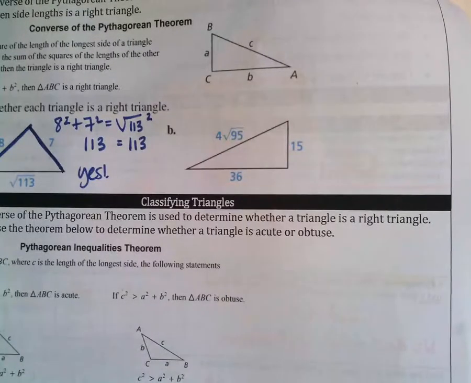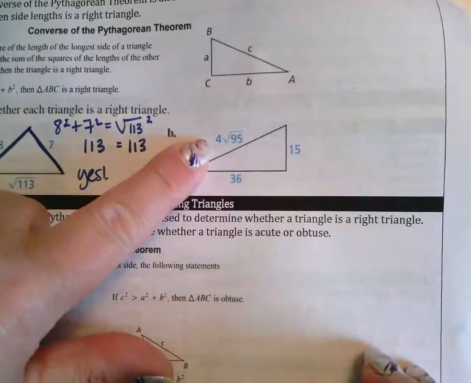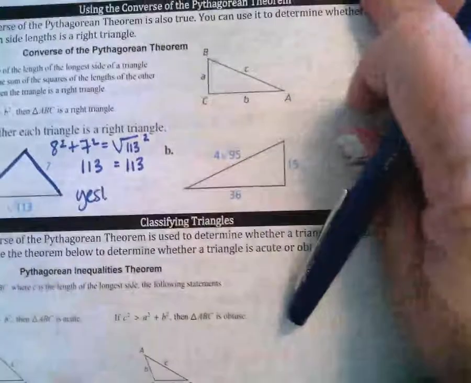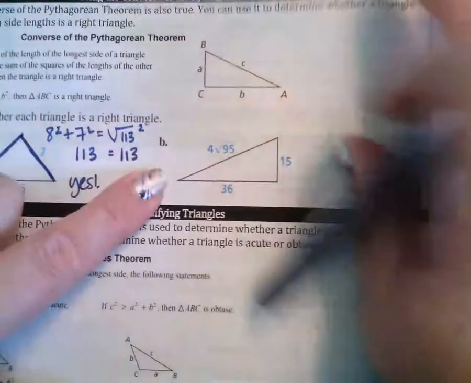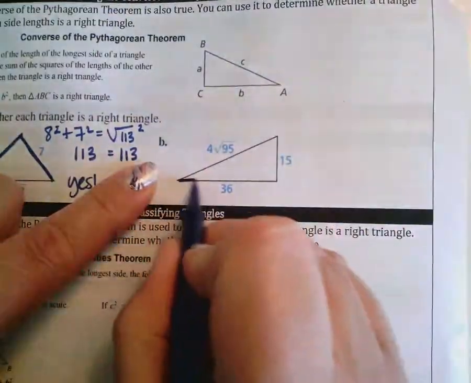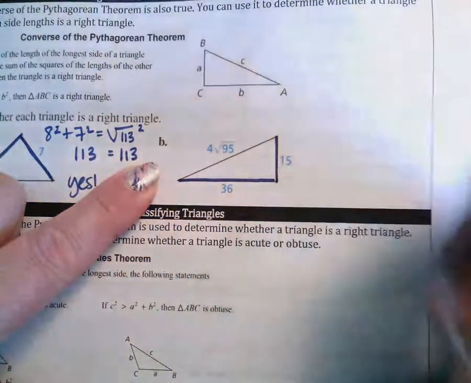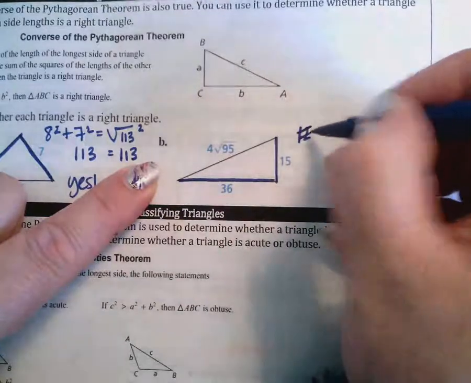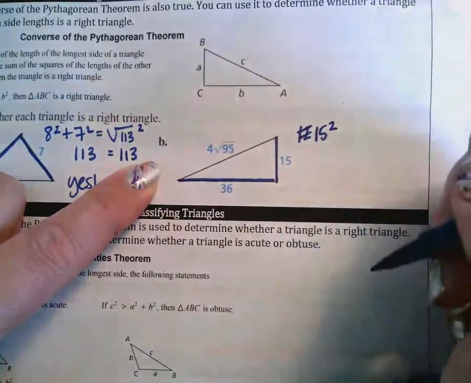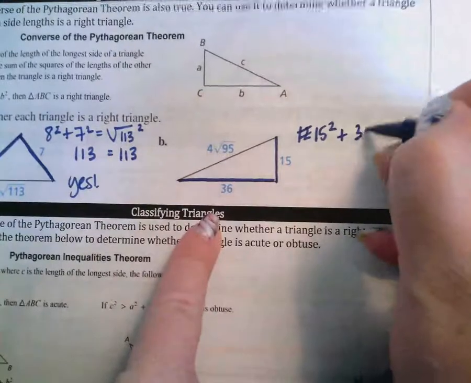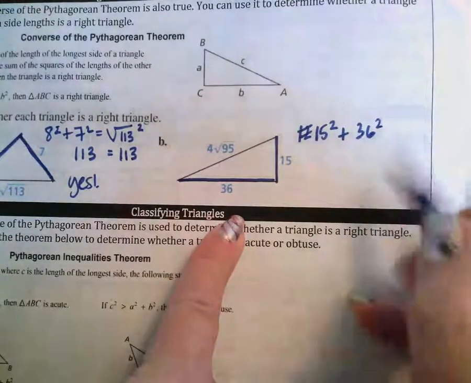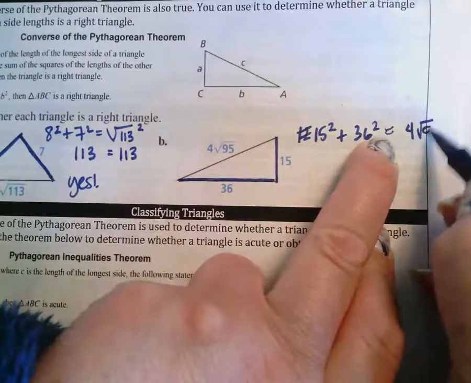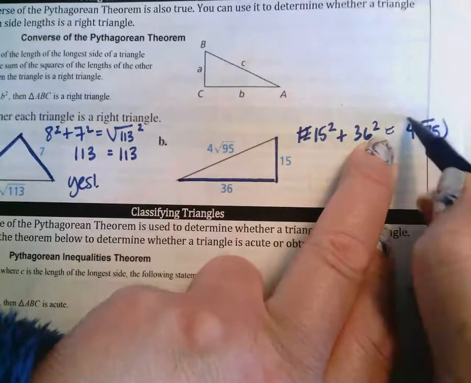On this next one, again, 4 times the square root of 95 is more than 36 and more than 15. I know that for a fact, so I am going to make that my longest side and make these my legs. So you have 15 squared plus 36 squared, and that is going to equal 4 root 95 squared.